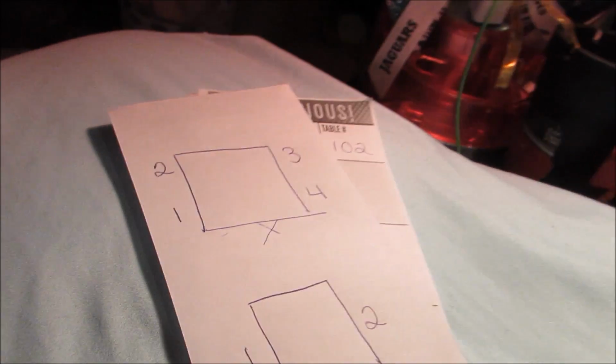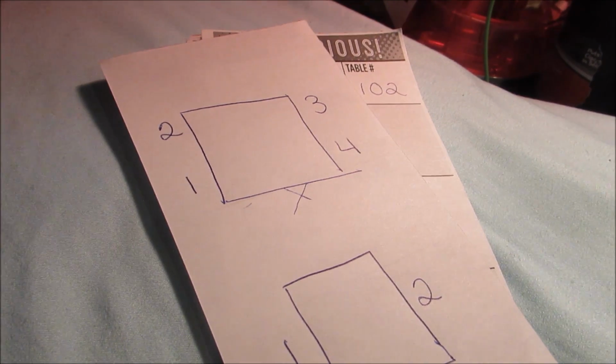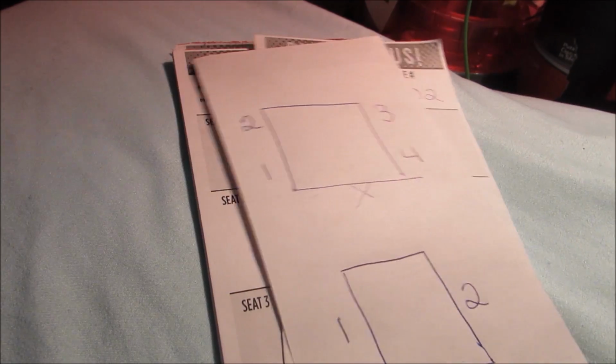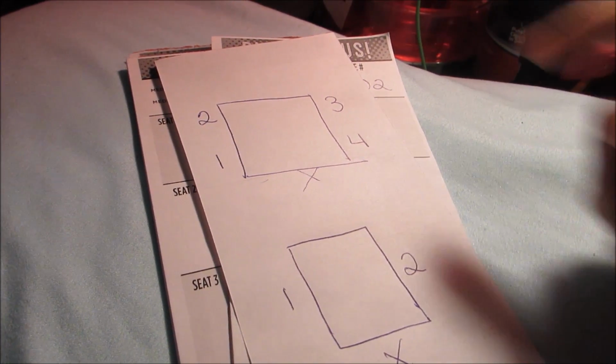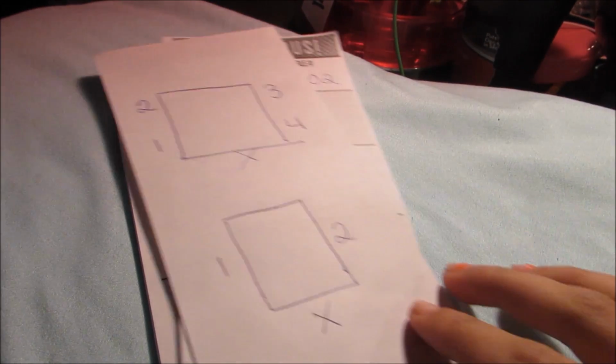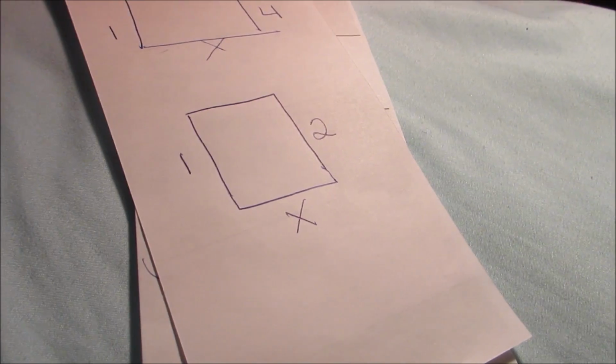If you're standing right here and you're facing your table, the person closest to you on the left is seat number 1. Next to them is seat number 2. Across the table is seat number 3 and seat number 4. If you're serving a party of 2, it's just seat 1 and seat 2.